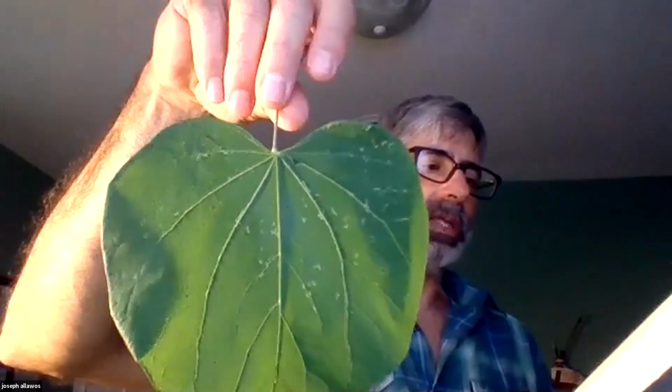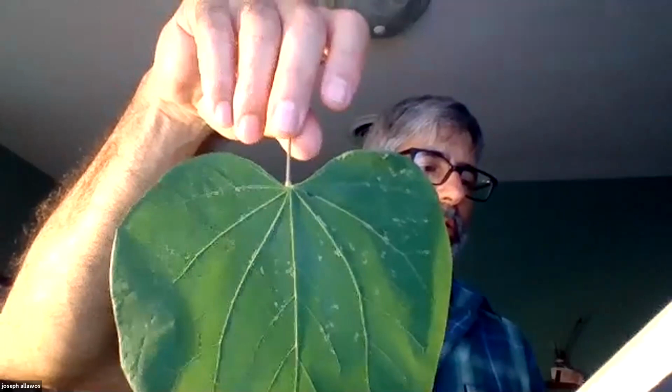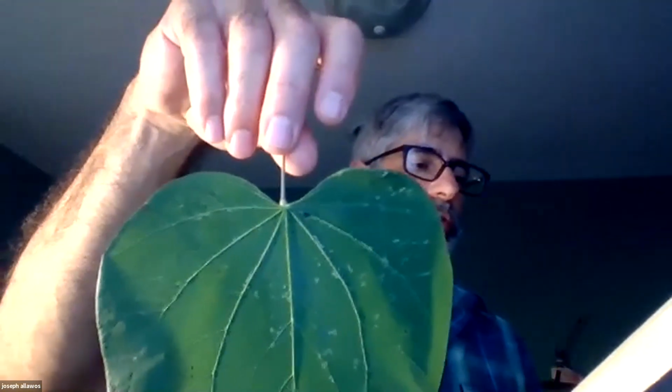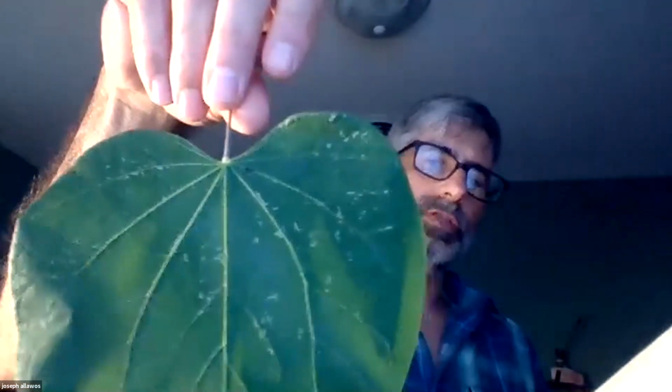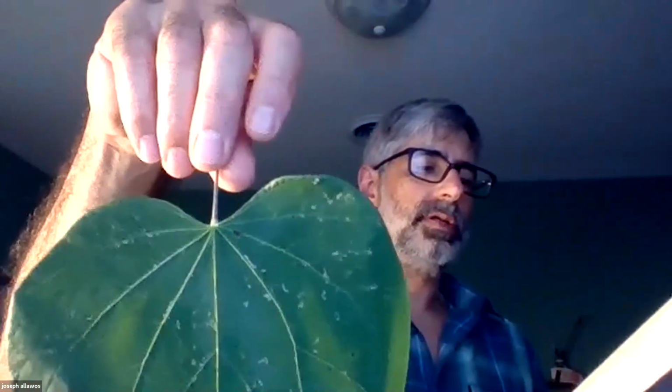32 prime says leaves unequal at the base, one side distinctively larger than the other. And I'm sorry, no. It says leaves toothed. So are the margins entire, heart-shaped, or nearly circular, or are the leaves toothed? This leaf is not toothed. The margin is entire, and it is in fact heart-shaped.